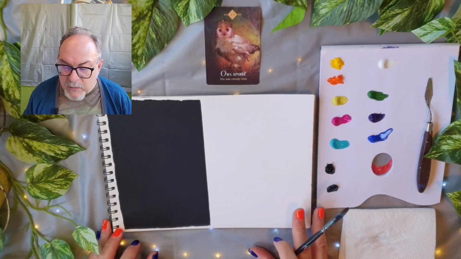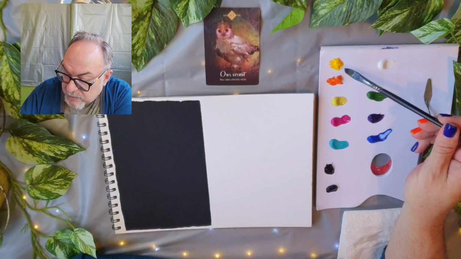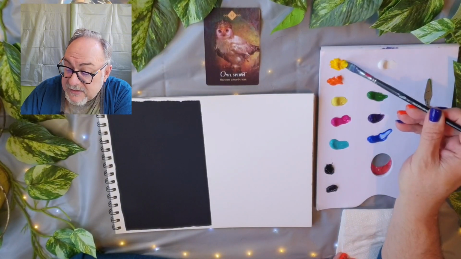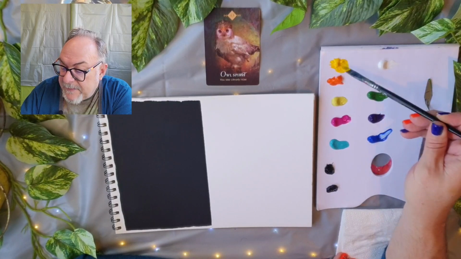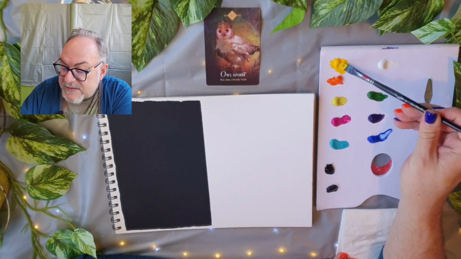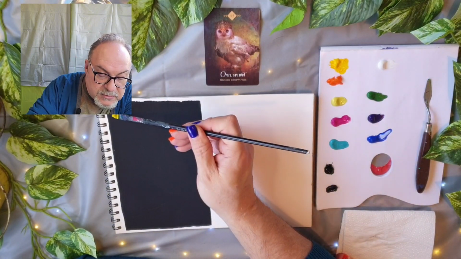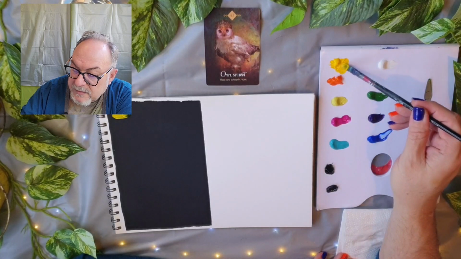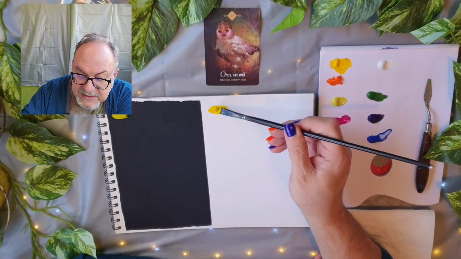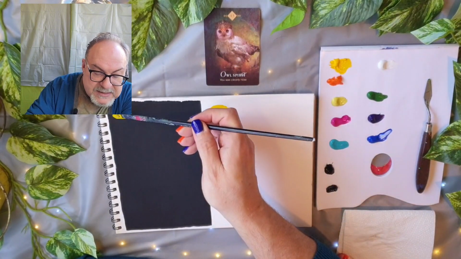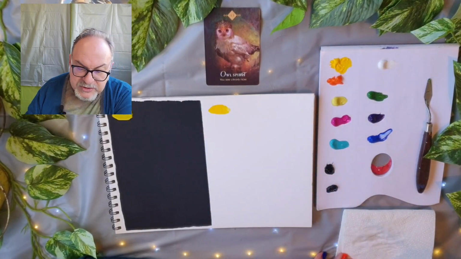So what I want to do is show you guys quickly, as we go through this color sample exercise, the difference between the black background and the white background. I'm going to start here by loading this cadmium yellow medium, and I'm just going to make a nice little mark. It's just a color swatch, really, and I want you to see the difference in what the background makes to the color. Sorry, there's a little bit too much water in my brush there.